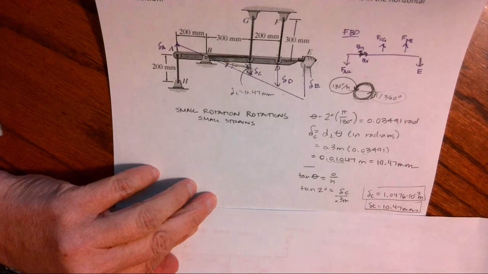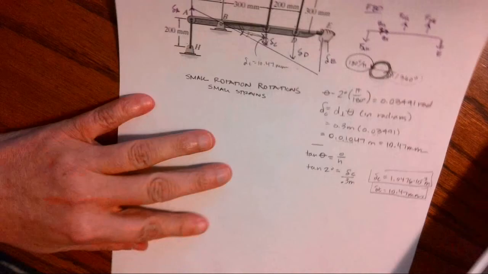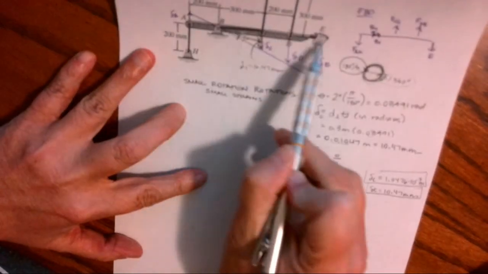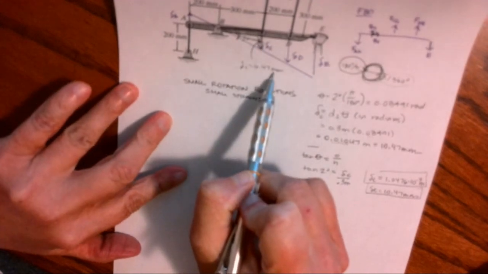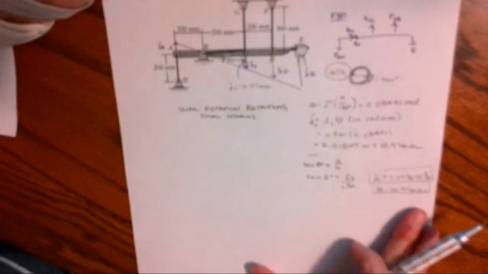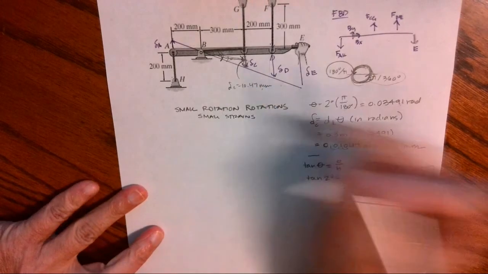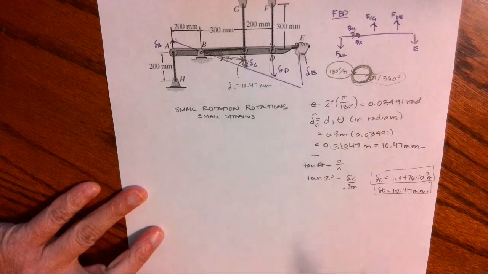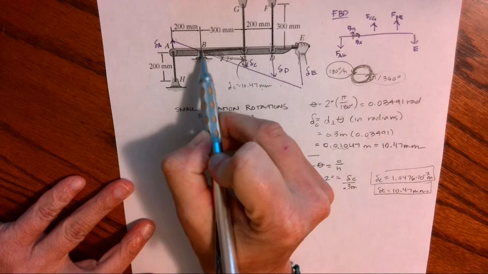Now, where I need to consider this is because I have this rigid body rotation. If delta C is 10.47 millimeters, this is rotating at the same 2 degrees. So I can set up similar triangles all across, and our reference point is our pin.